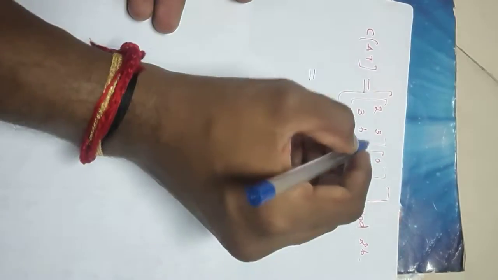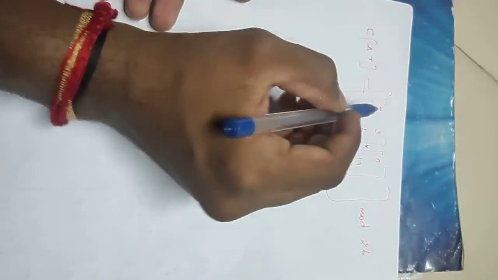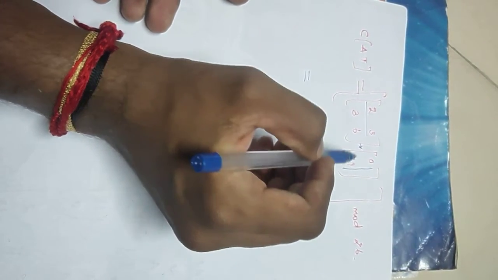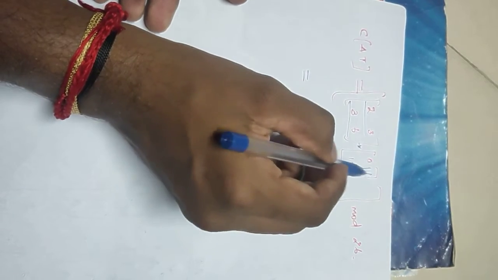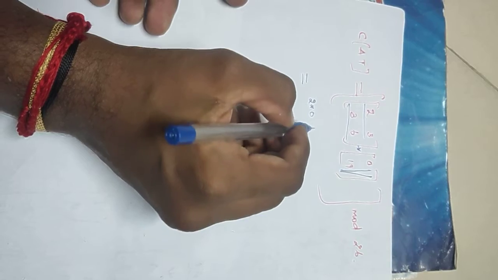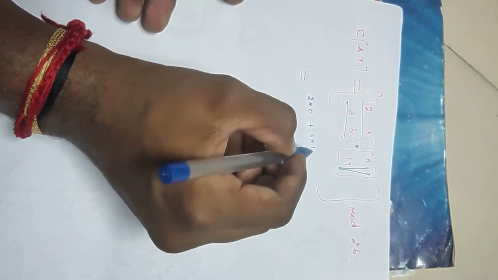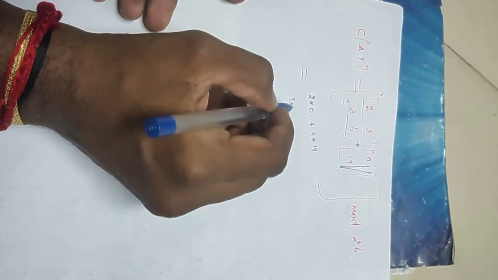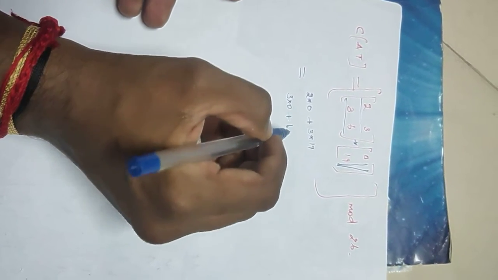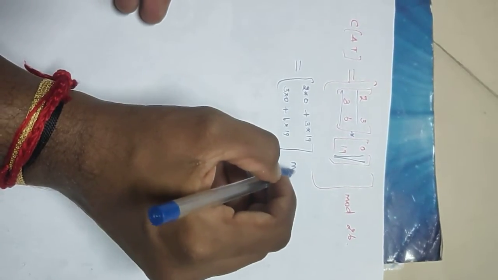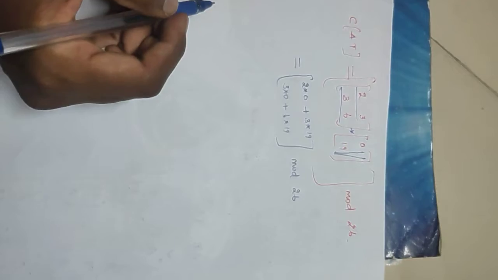Already you know the procedure of multiplying two matrices: first row with the corresponding column, then second row with the corresponding column. Like 2 into 0 plus 3 into 19. Then second row is 3 into 0 plus 6 into 19. After that we take mod 26.